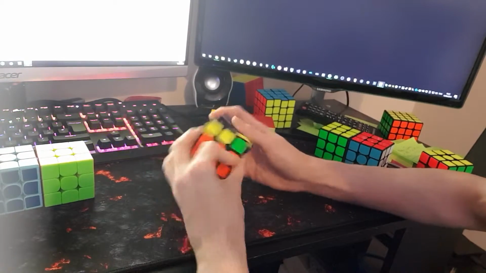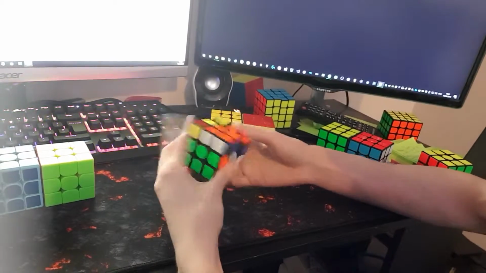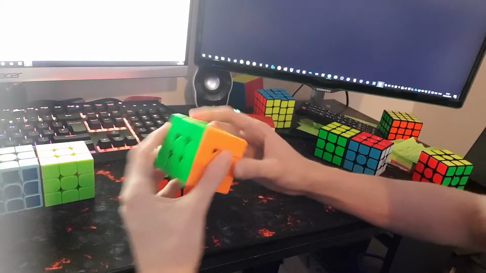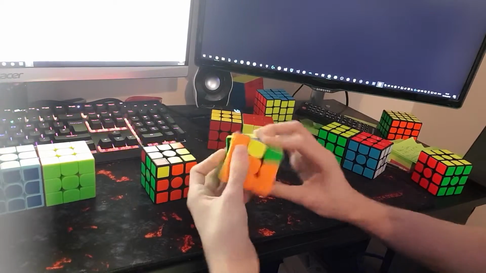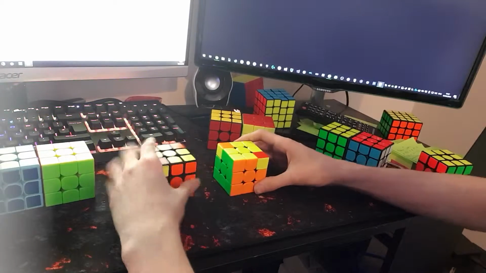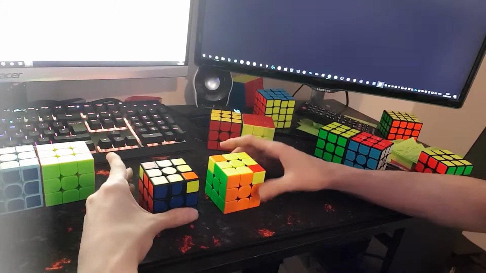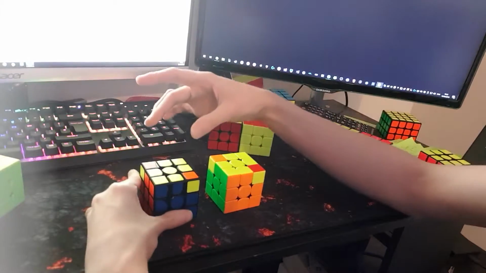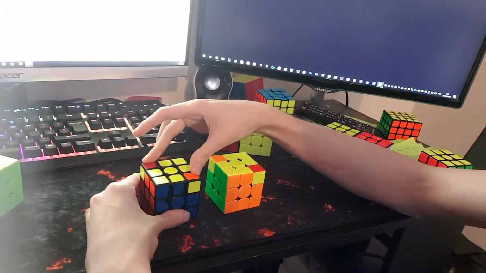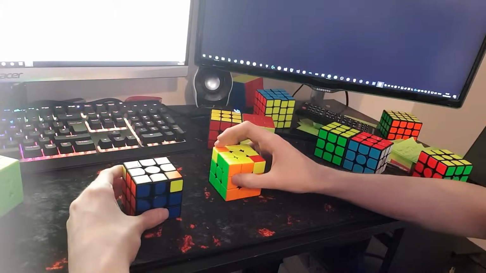So do this to set it up. That's one, and it's two. Okay, so these cases, we have opposite top, adjacent front, and opposite top, same front.